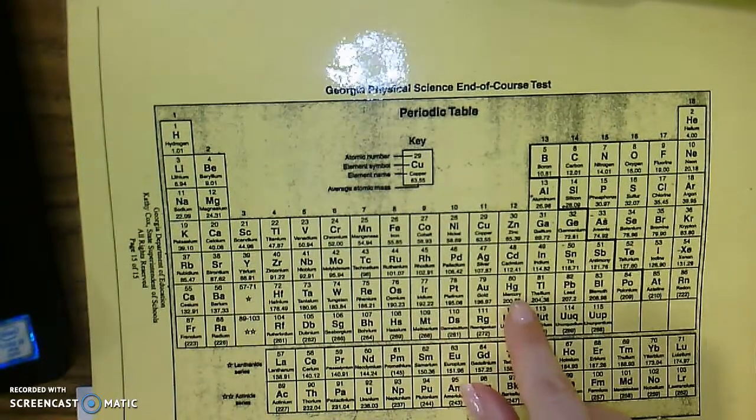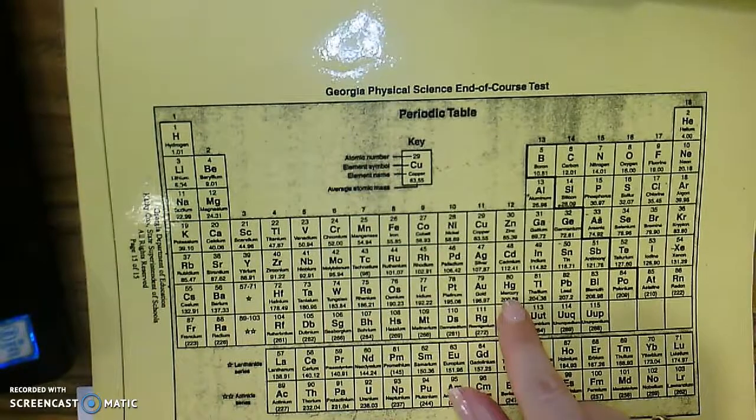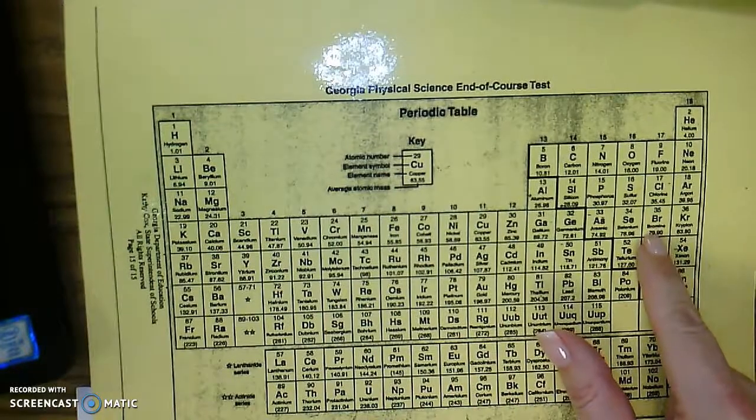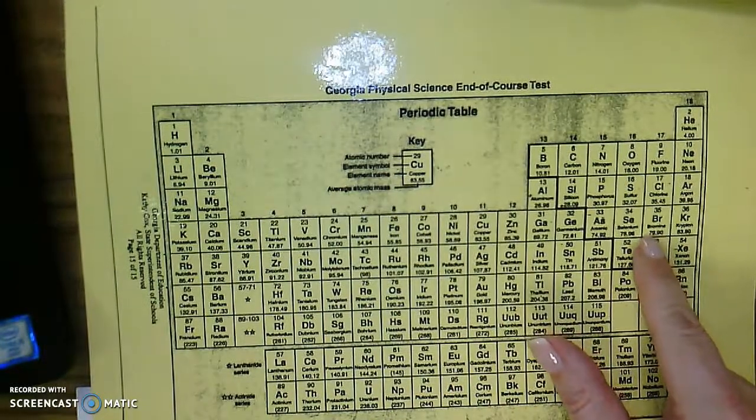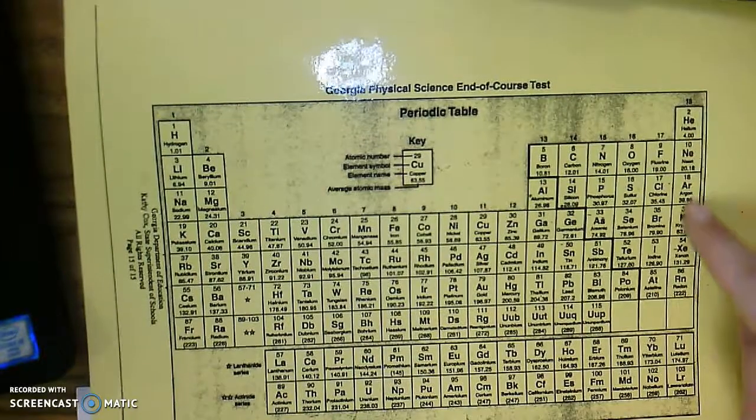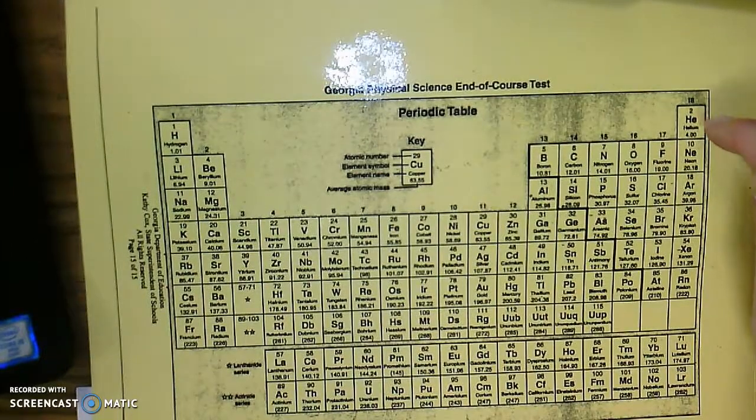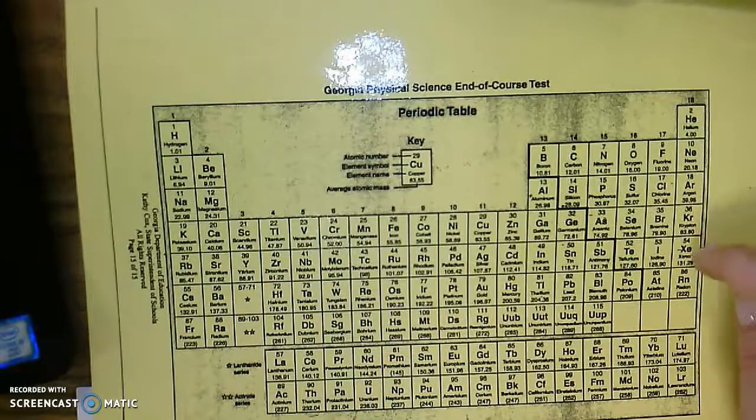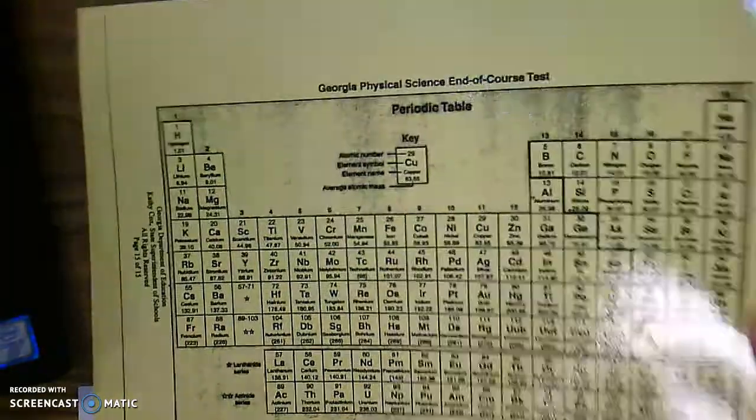We have mercury over here, which is a liquid at room temperature. We have bromine over here, which is also a liquid at room temperature. We have our noble or inert gases over here: helium, neon, argon, krypton, xenon, and radon. They're in group 18.